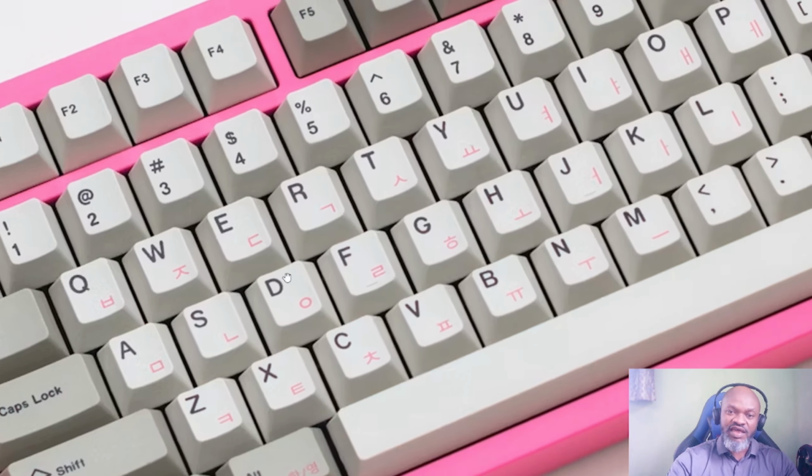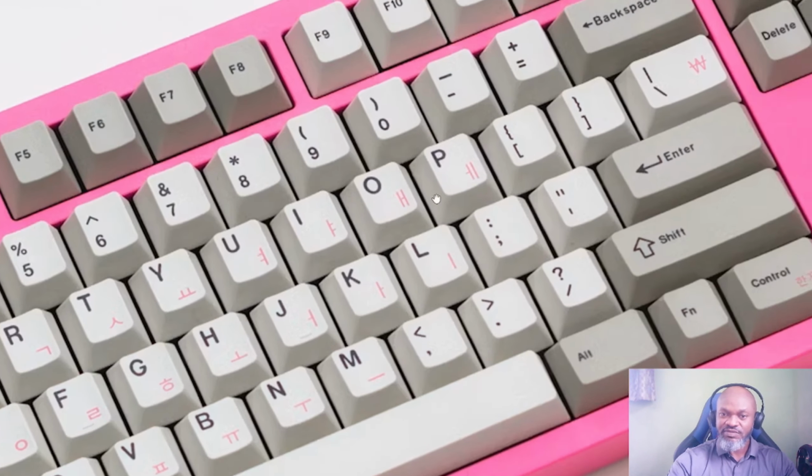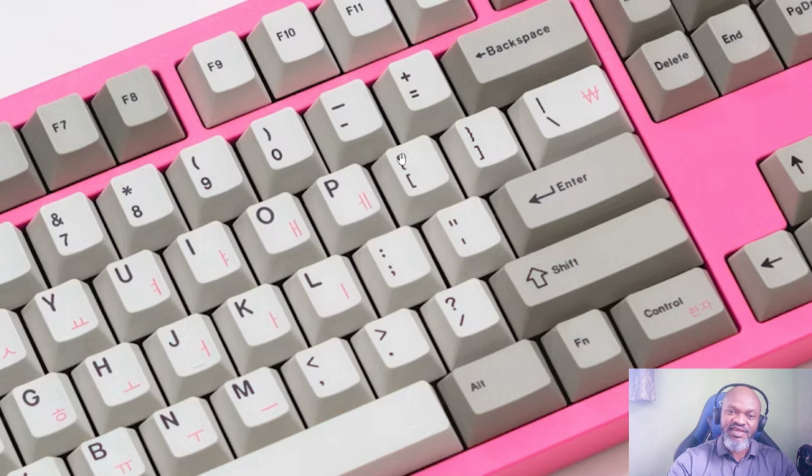So then we go to the end here. This, we call the curly brace, or normally it can be called a brace. This is the open brace and closed brace. This is the bracket.